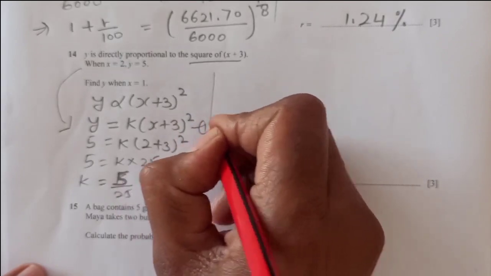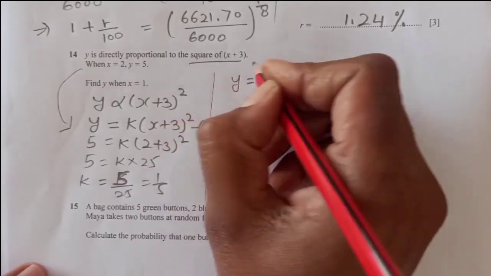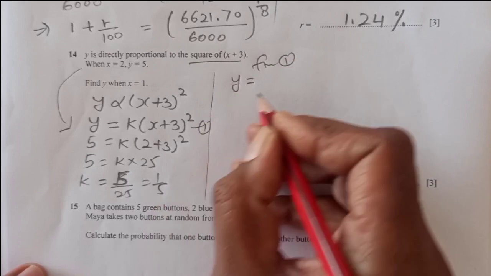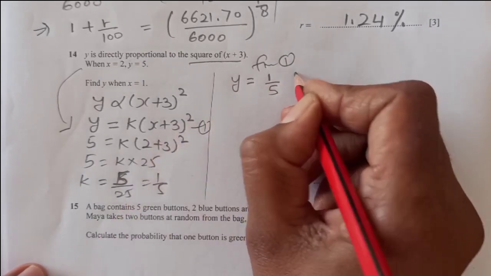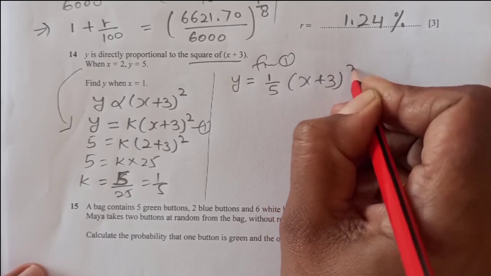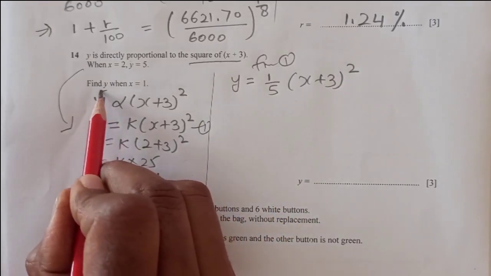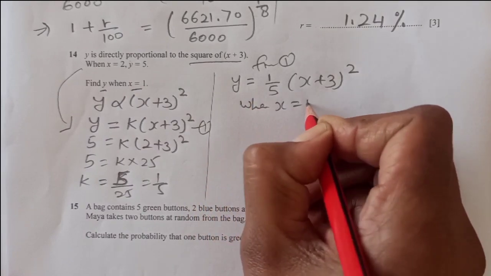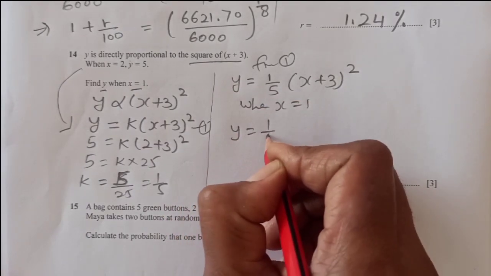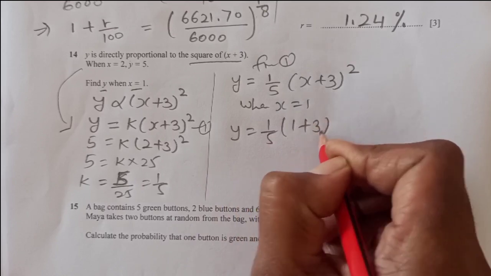So then from this equation, y will become 1 over 5 into (x plus 3) squared, right? Now find y when x is 1. So when x is 1, then what will be y? Y is going to be 1 over 5 times (1 plus 3) squared.